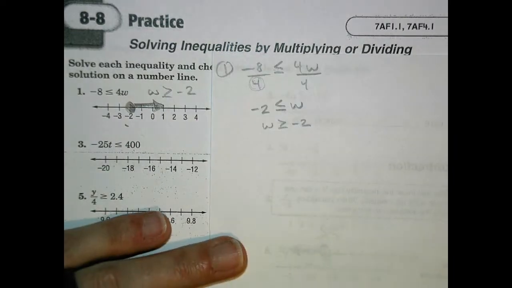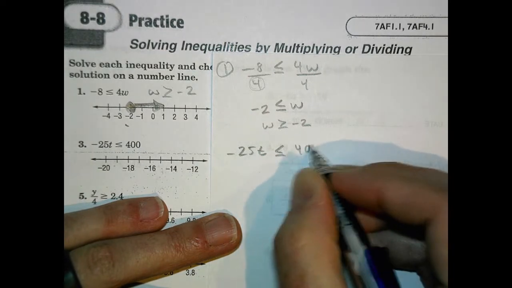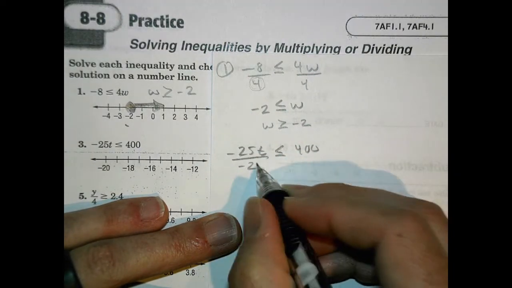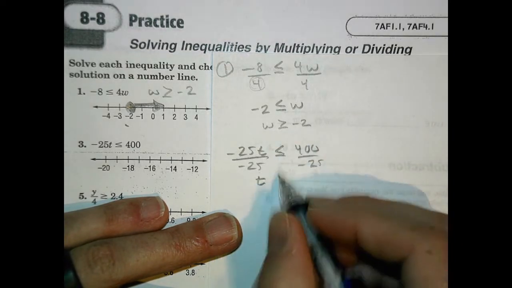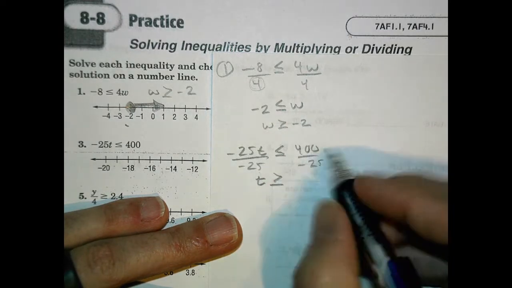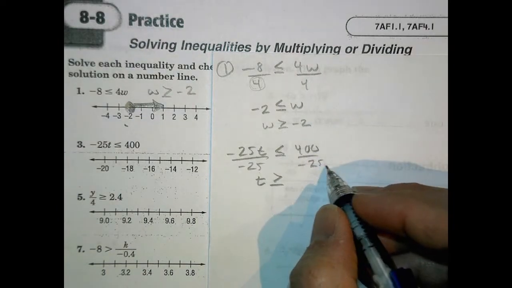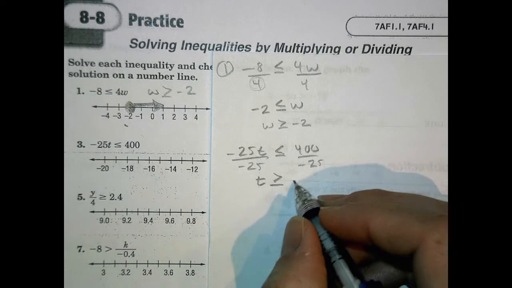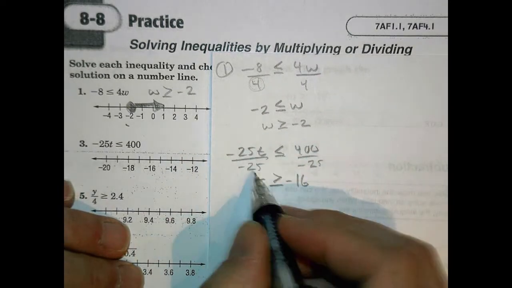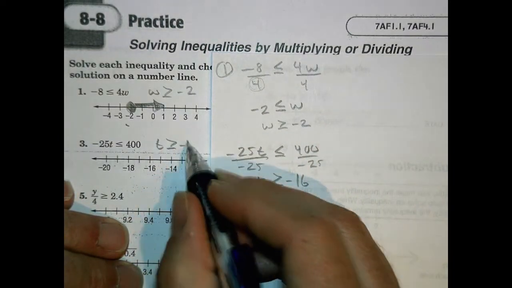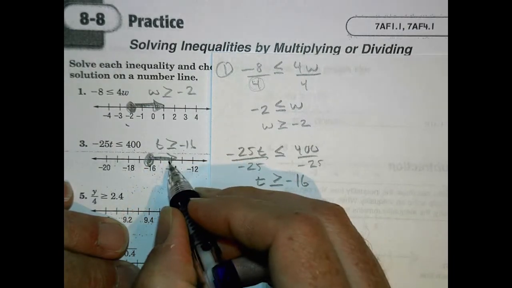Okay, number 3. We have negative 25t less than or equal to 400. So we'll divide both sides by negative 25. Because I'm dividing by a negative, my arrow has to change directions. And 400 divided by 25, well, think about 25. It takes 4 to get to 100, so it's going to take 16 to get there. So it's going to be a negative 16. All right, so t is greater than or equal to negative 16. So I take negative 16, fill in the circle, and draw my arrow greater than going that way.